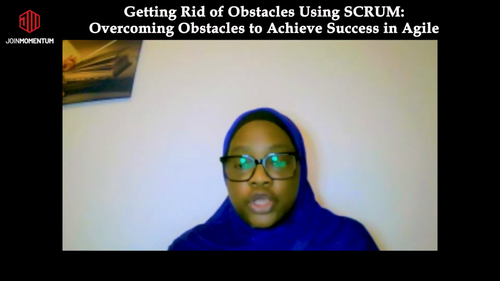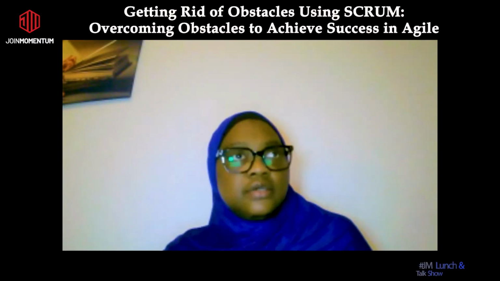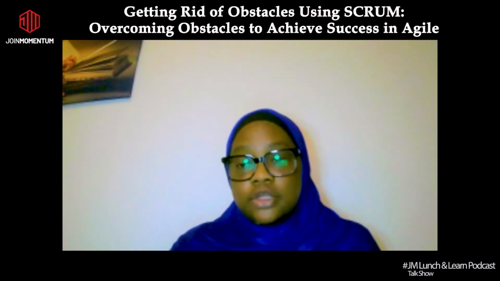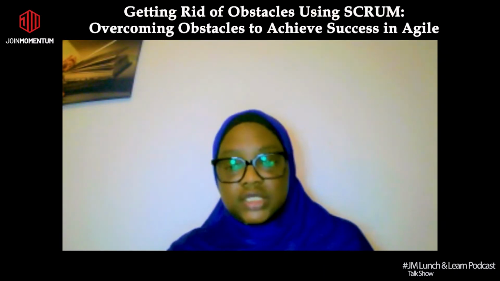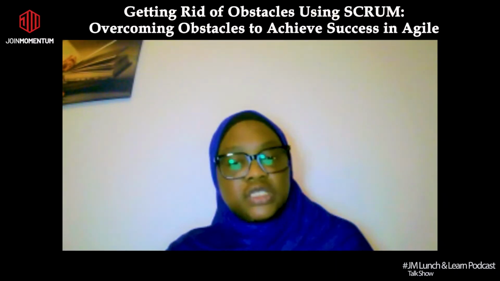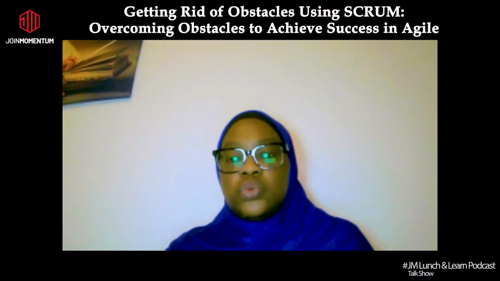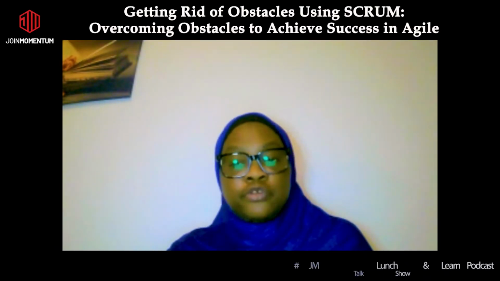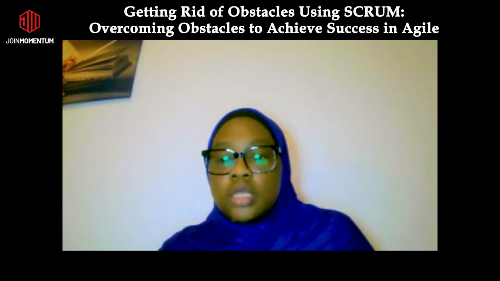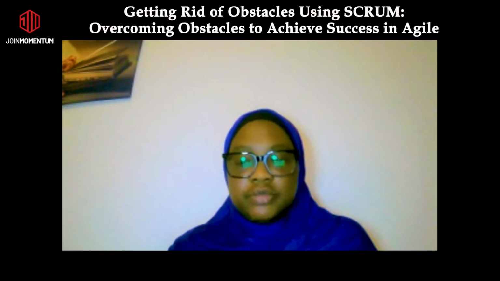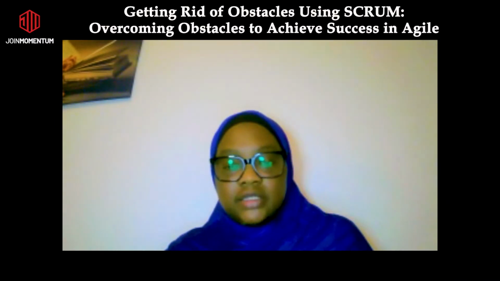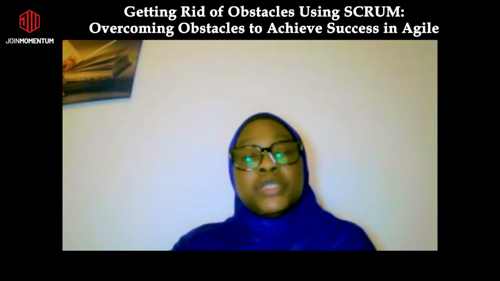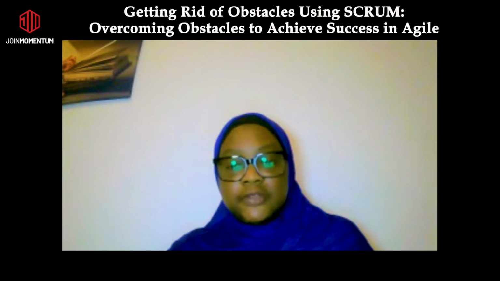In another case, another team within a financial corporation is facing delays due to stringent compliance checks. So the head of this team will work with the compliance and legal departments to streamline the approval processes, specifically for the agile teams. Significantly, this will reduce the wait times and improve the team's sprint completion rate.